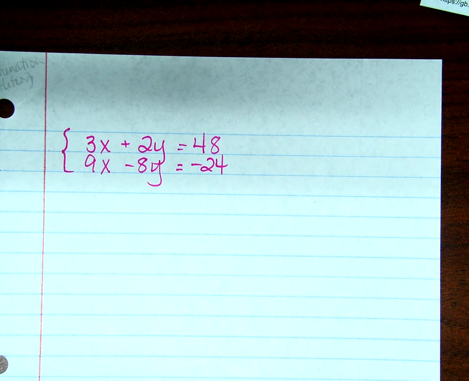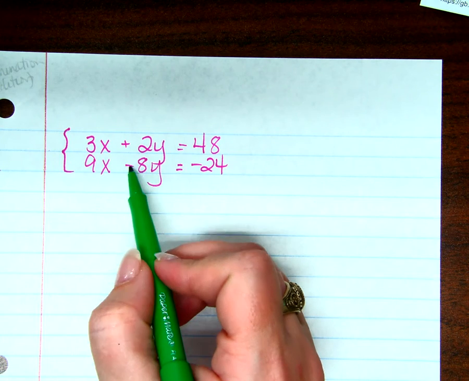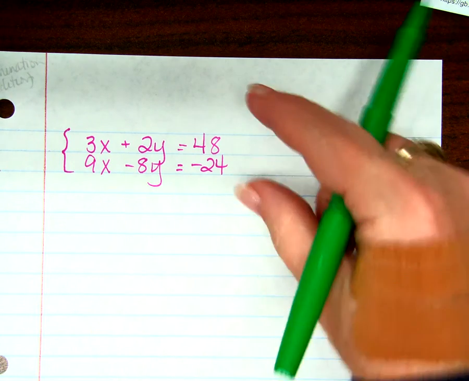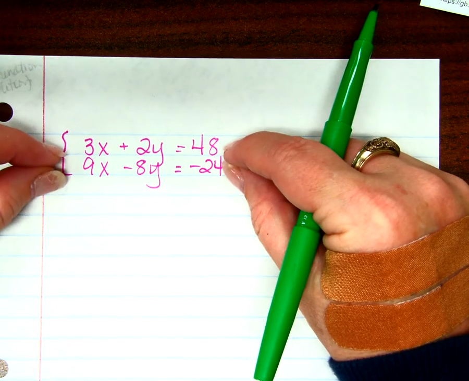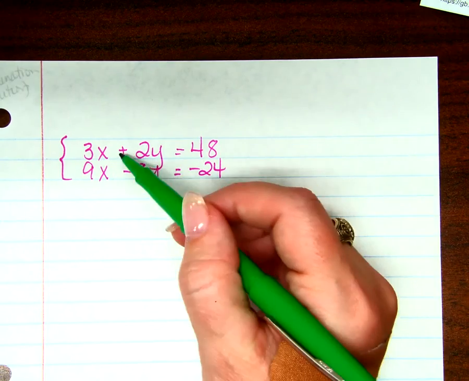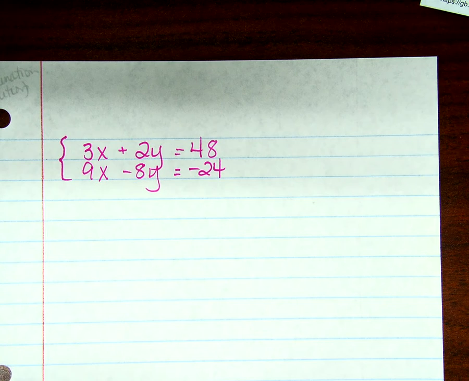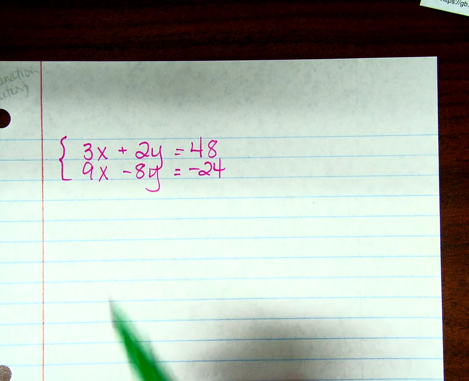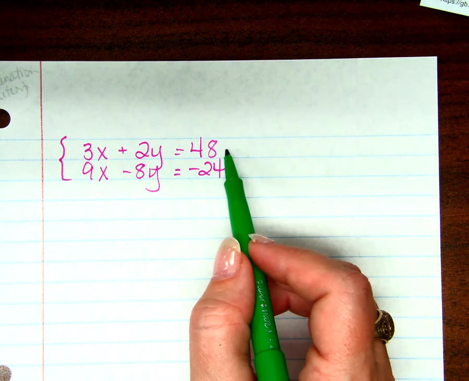Typically, like in this particular problem, I might choose the y's. And the reason I might choose the y's is because these are already opposite signs. So when I go to add them together, which is why this book calls it addition, when I go to add these two equations together, I already have opposite signs here. I don't have to deal with multiplying by a negative. However, I'll be multiplying it by a 4, okay?